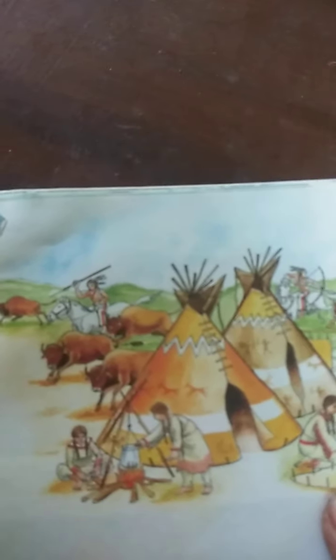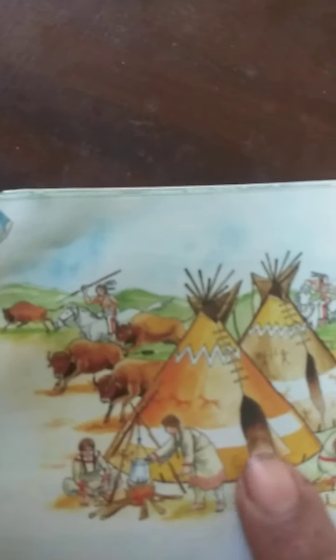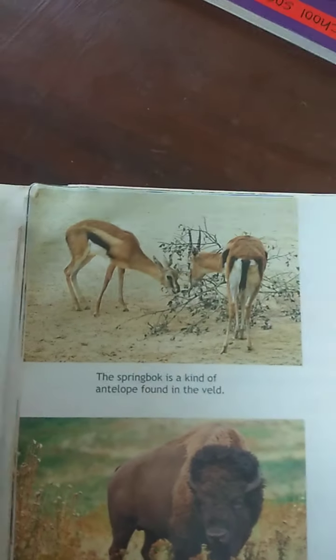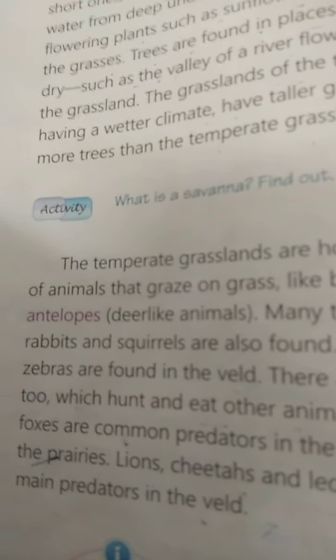At that time, people had no proper house. They were living in tents. They were living in caves. So this time started people, how they live and how they use the different land and how they utilize every animal. Okay. So you study very carefully.